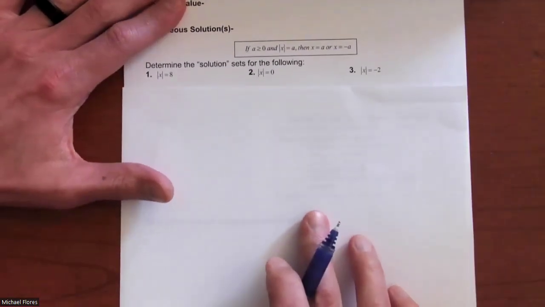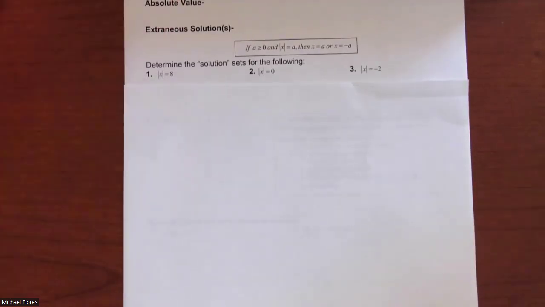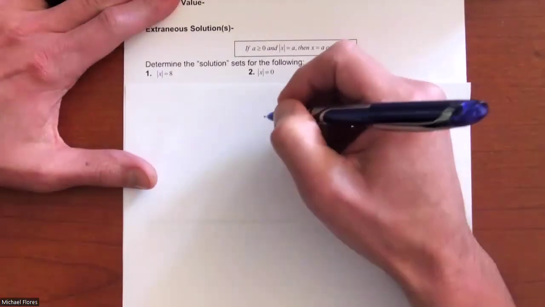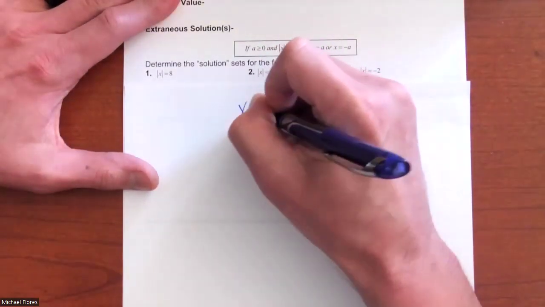For example 2, you could create two equations, x equals 0, x equals negative 0, but that's not really a thing. So here, your only answer is x equals 0.